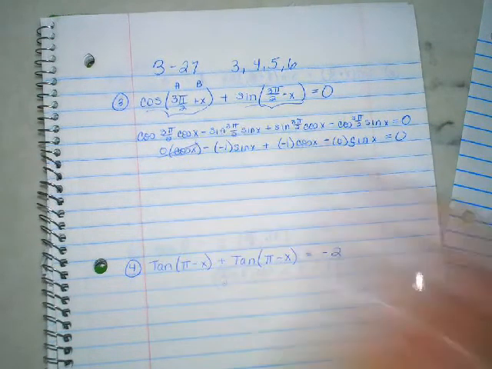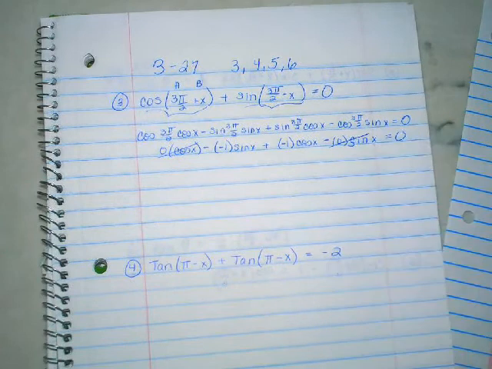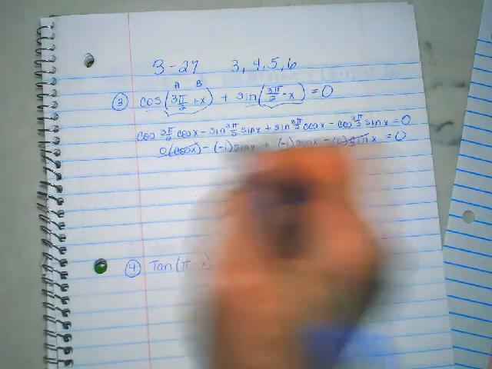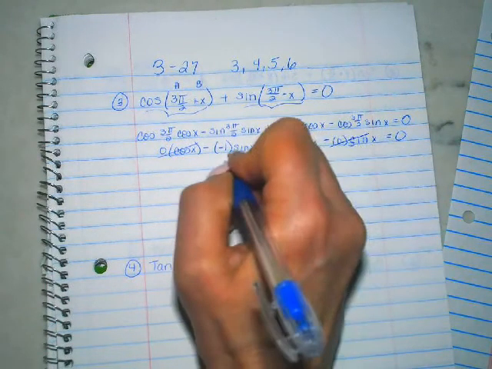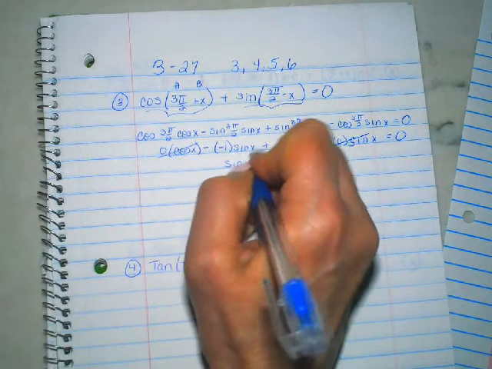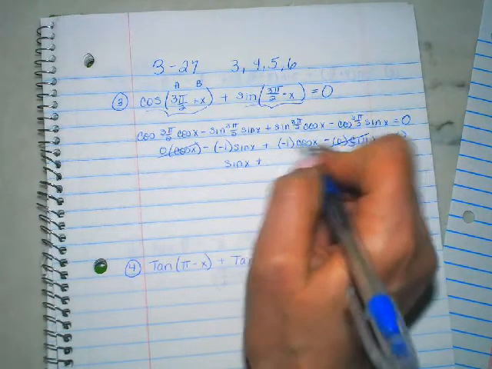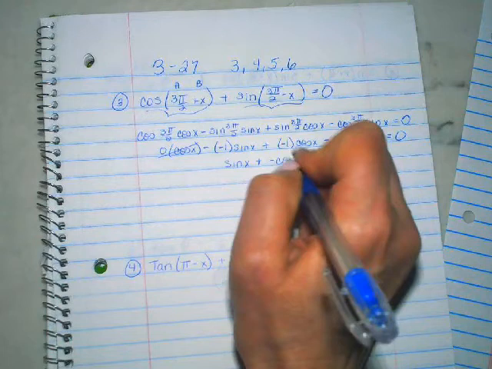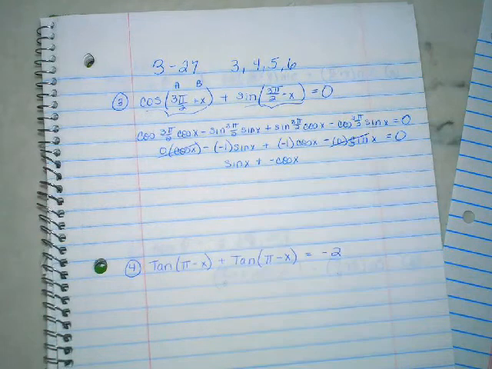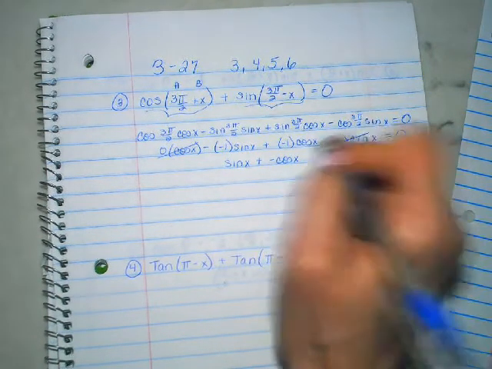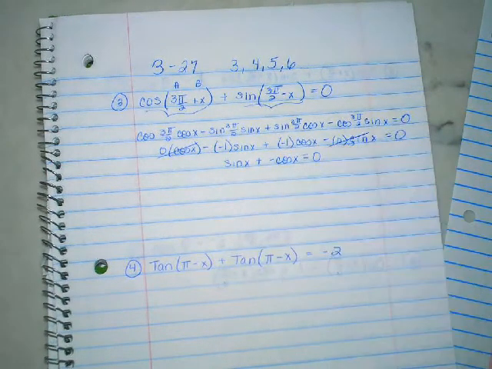Well, this is gone because it's a 0. This is gone, it's a 0. So negative times negative is positive. So this is just going to be a positive sine x plus, well, actually I could write negative because it's negative, minus cosine x. Okay, so equals 0.